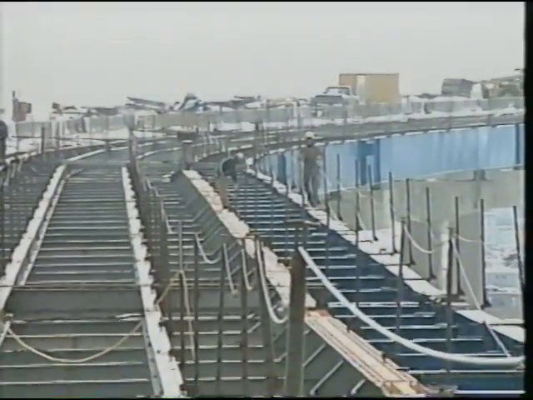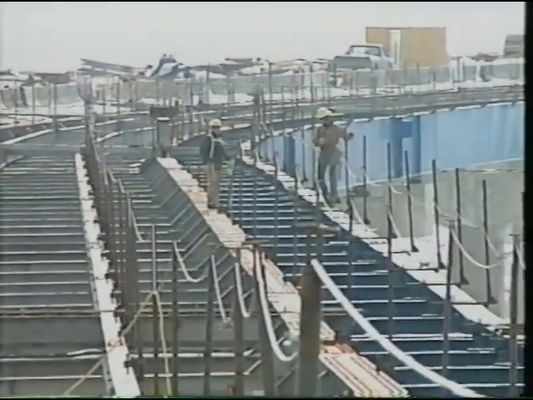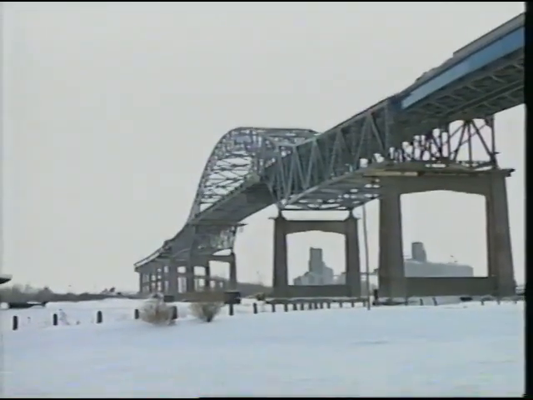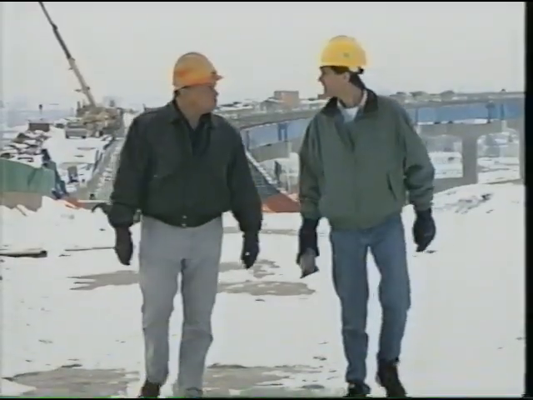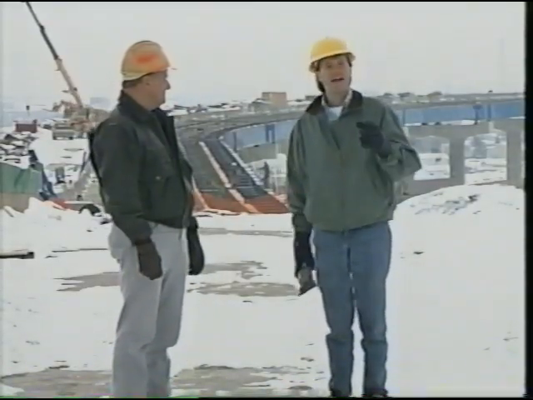How high up are we right now? At this point, 115 feet off the ground. When the deck reconstruction is complete, Howard, the driving surface will be 461,244 square feet. That's more than 50 football fields.